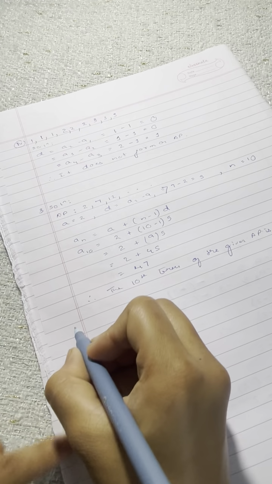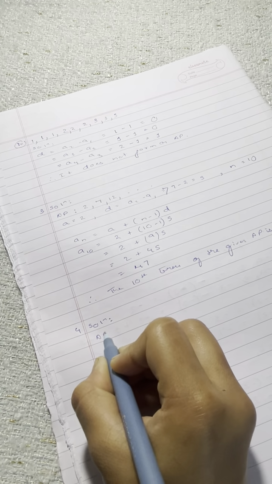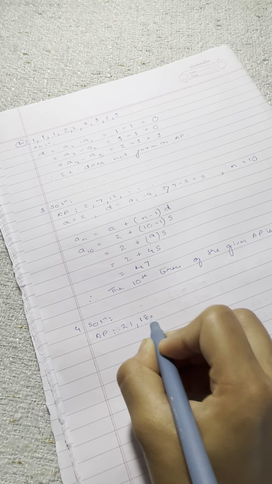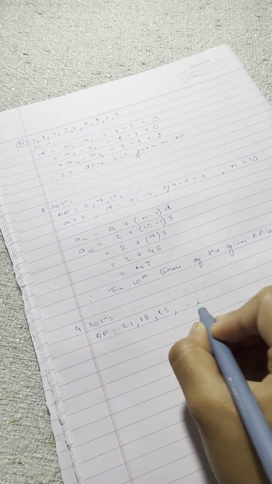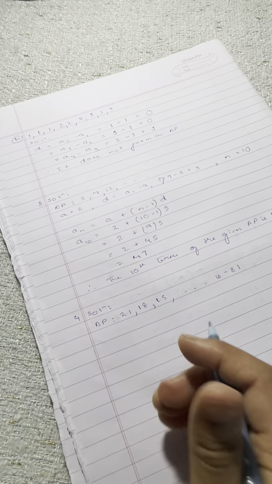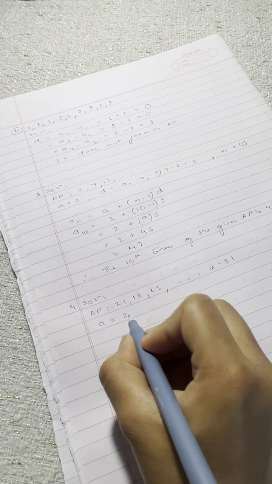Need to do EP. That is number 4. The terms are 21, 18, 15, and so on, up to minus 81. In simple terms, we call the first term a, and a is equal to 21.